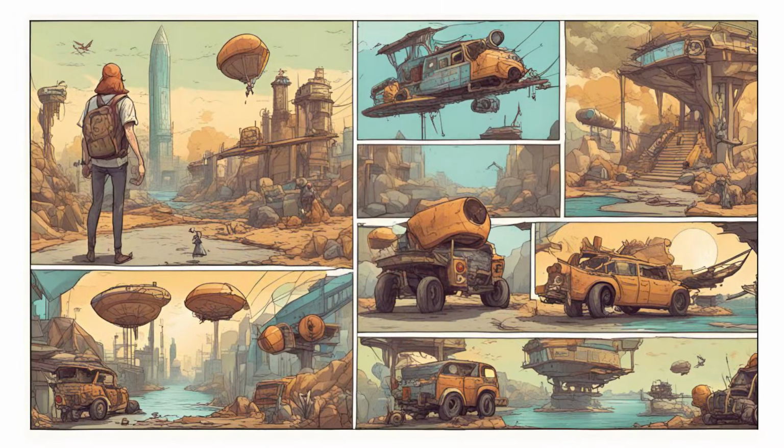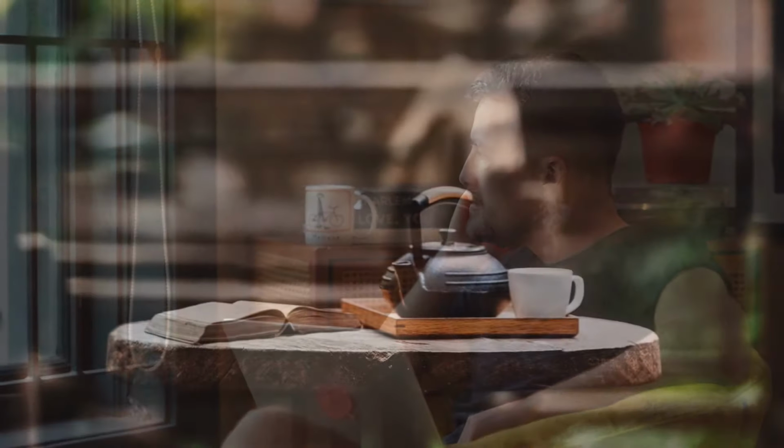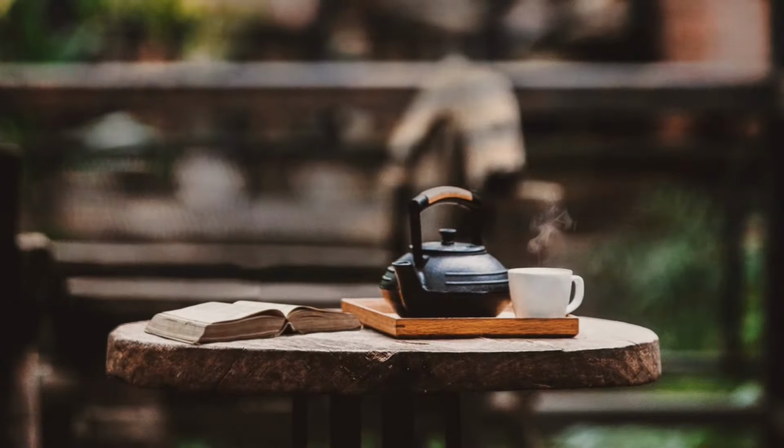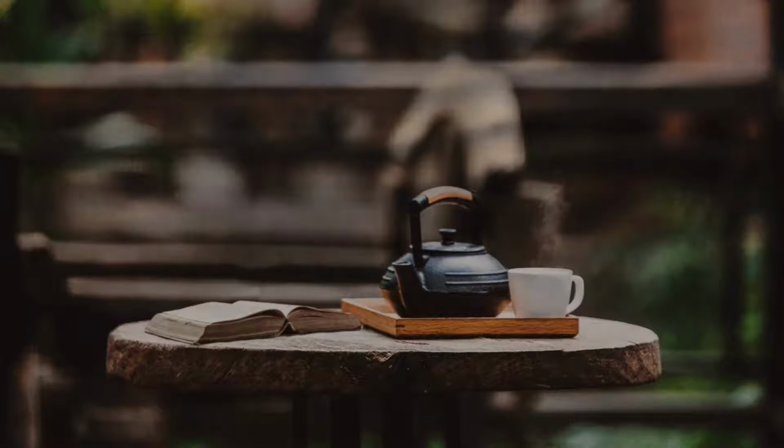Ever wanted to write a short story but didn't know where to start? That's totally okay. I've been there too. In about 5 minutes here, we're going to go over 5 to 6 steps to help you get your creative juices flowing. We're going to start with step 1, which is start with an idea.